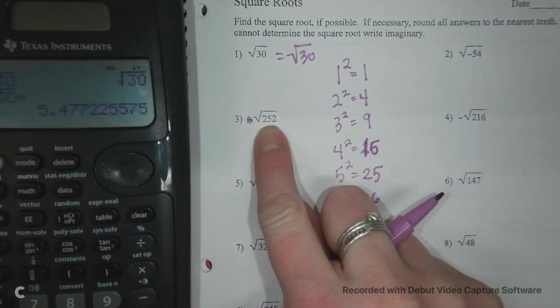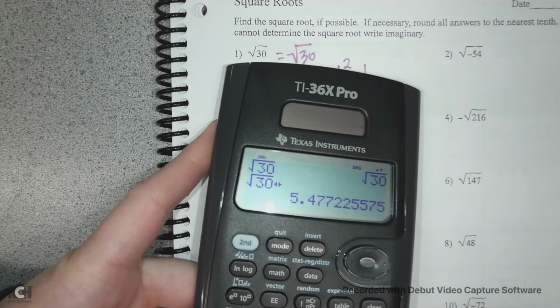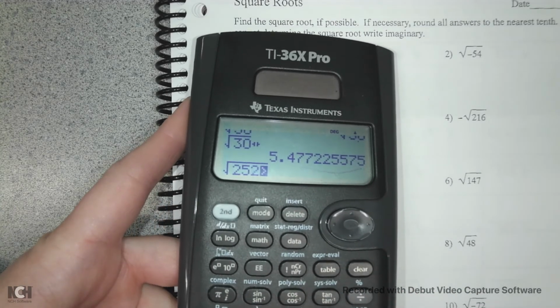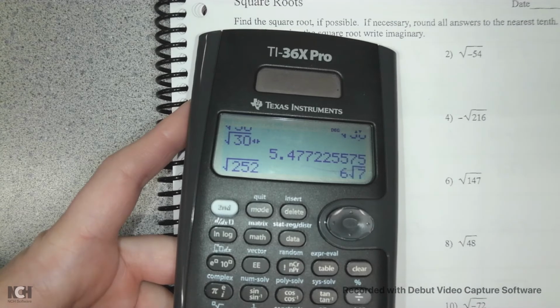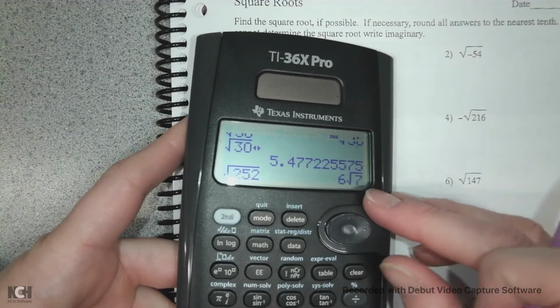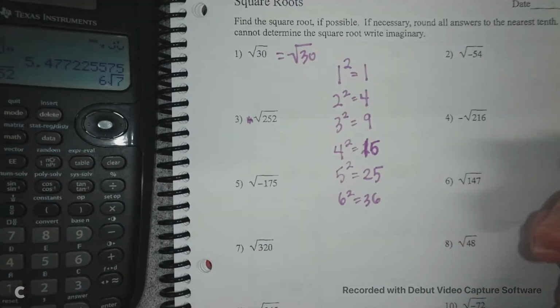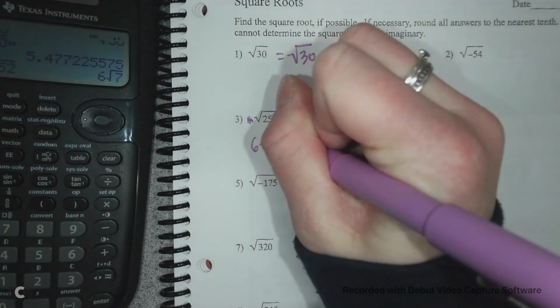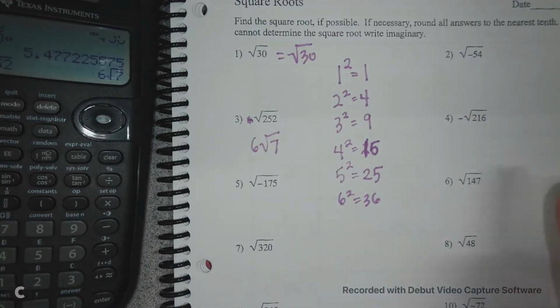Okay, so now we have the square root of 252, so we're just going to type that into our calculator. Square root of 252. We're just pressing buttons in our calculator today and practicing. Now, this answer it gives us is 6 root 7. This is what we call a reduced radical. And we're going to be working with these guys a lot. So we're going to write 6 root 7.